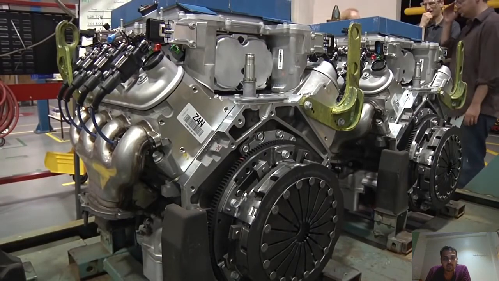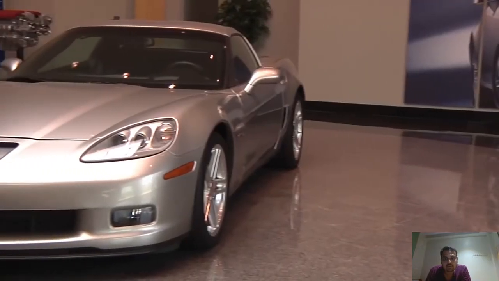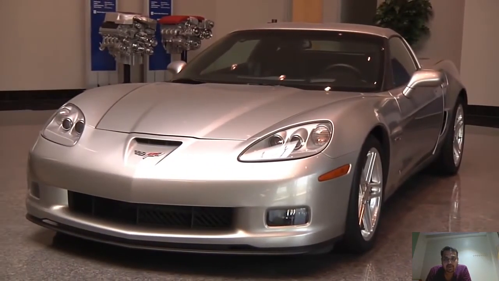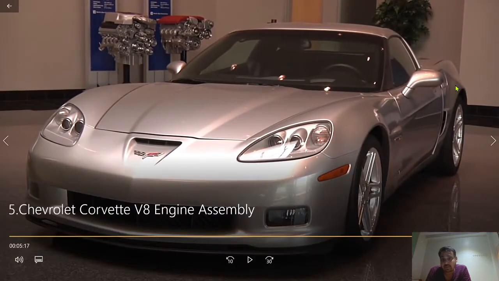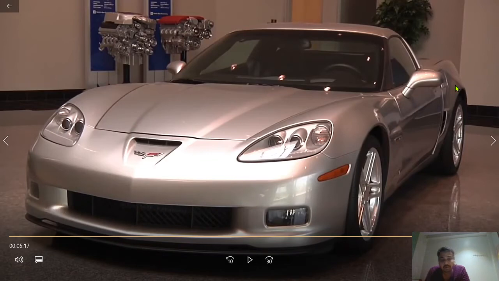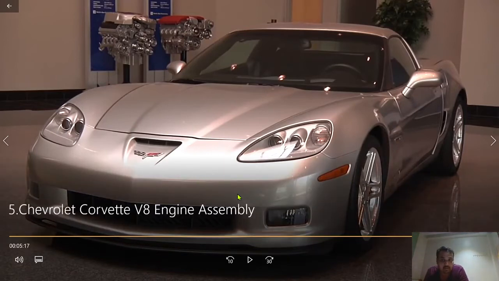See, while watching this video, it is not just about understanding the engine, but you must also understand the automation, how the automation is going on in the industry itself. And this is the finished car with the General Motors V8 engine.